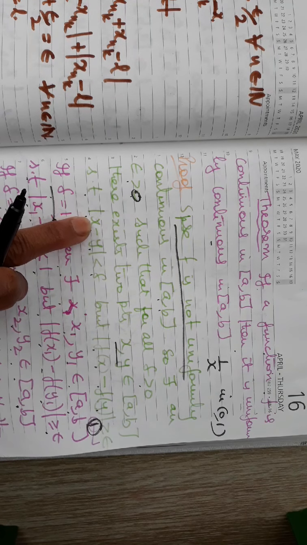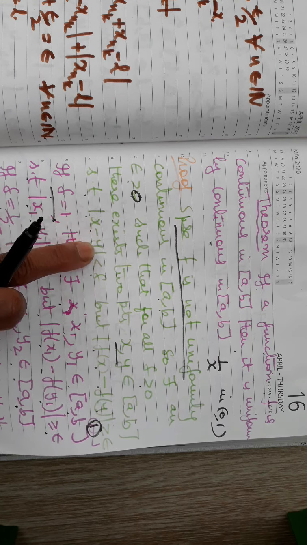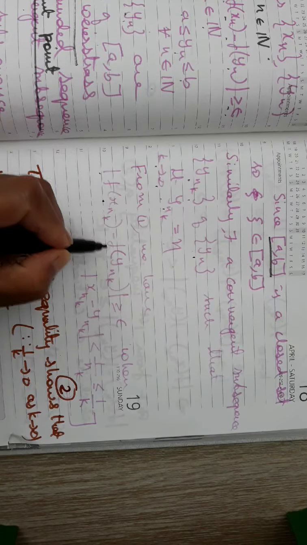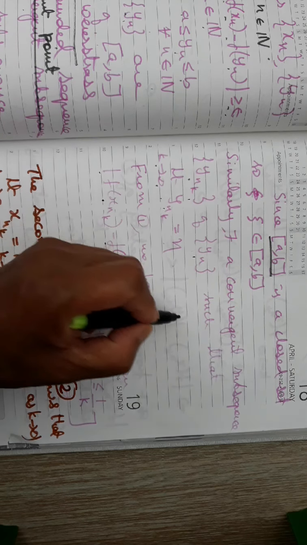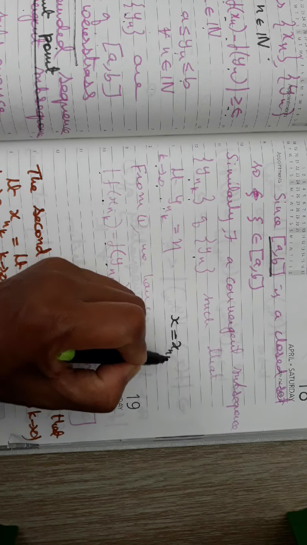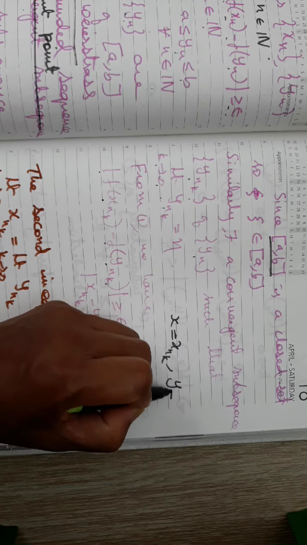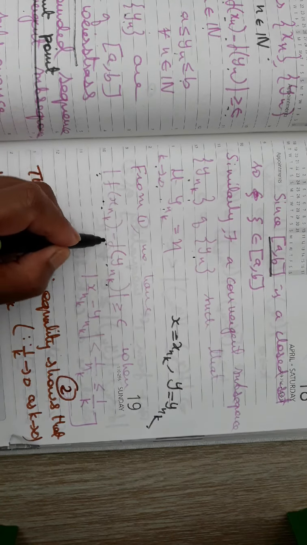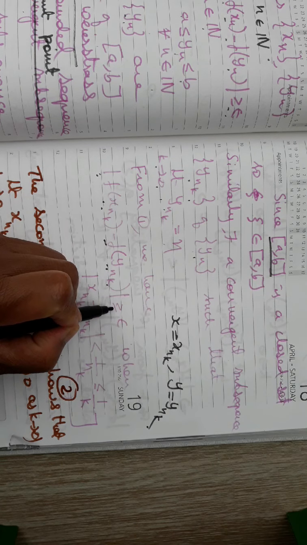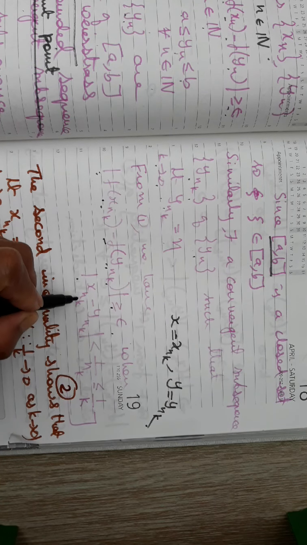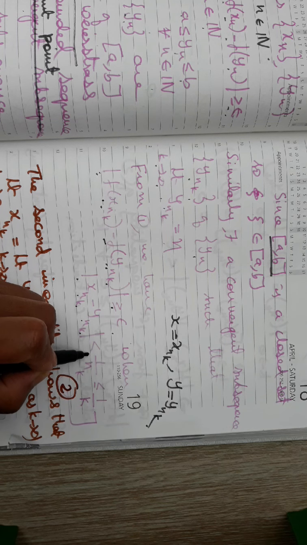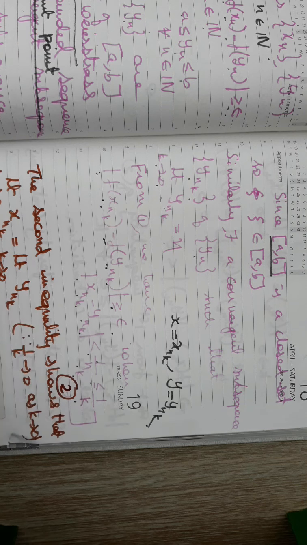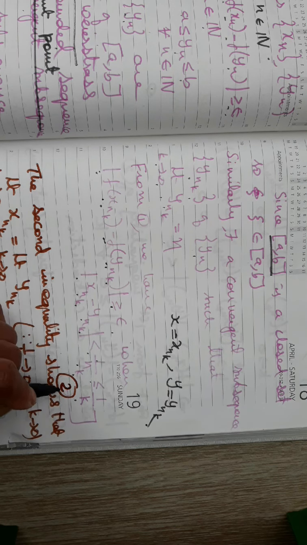So in particular, you replace this x by x_{n_k} and y by y_{n_k}. So from 1 we have |f(x_{n_k}) - f(y_{n_k})| greater than or equal to epsilon whenever |x_{n_k} - y_{n_k}| is less than 1 by n_k, and this is less than or equal to 1 by k. Name it as equation 2.